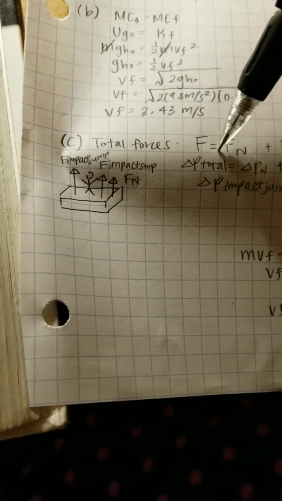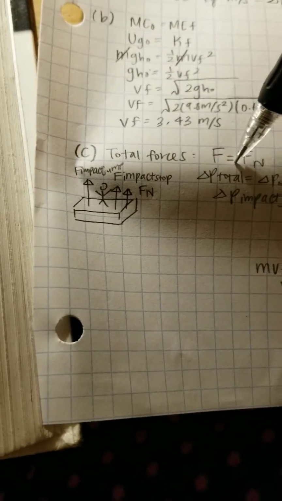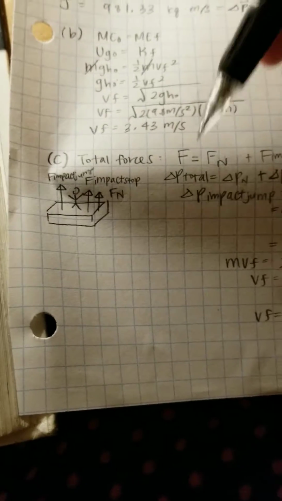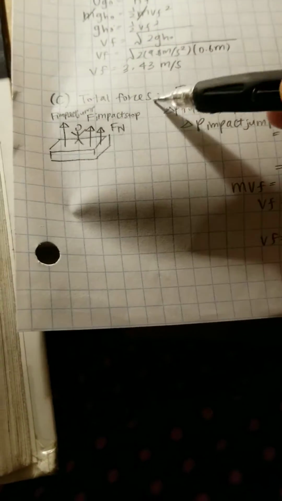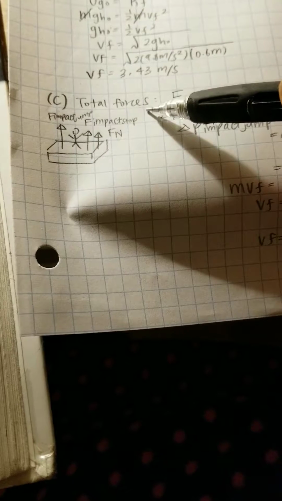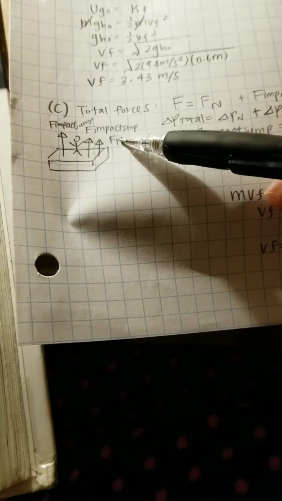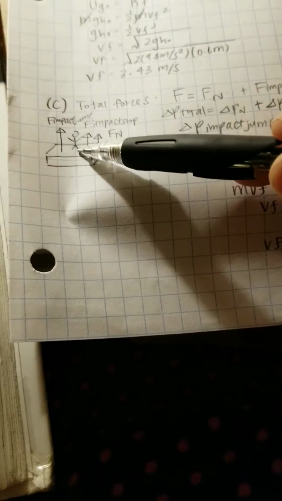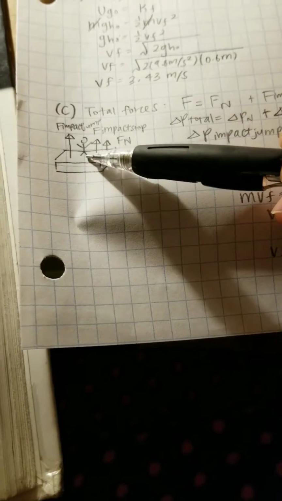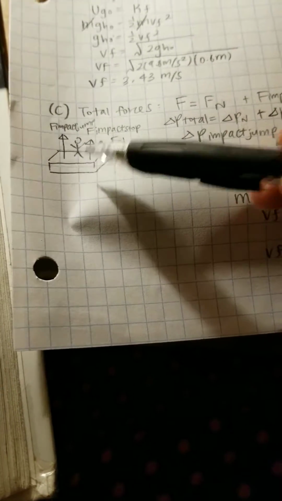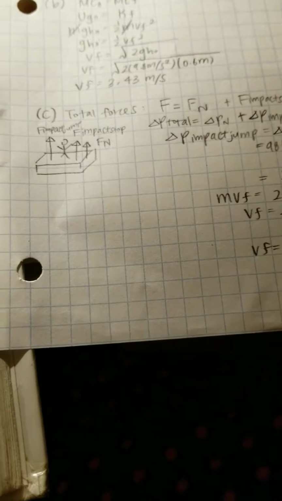And now part C is a little more tricky. It asks you, with what speed did she leave the platform? You can't just use energy because that assumes the force is the same, which it isn't. When she lands on the platform, there's the force of the impact that stops her from going straight down into the platform.